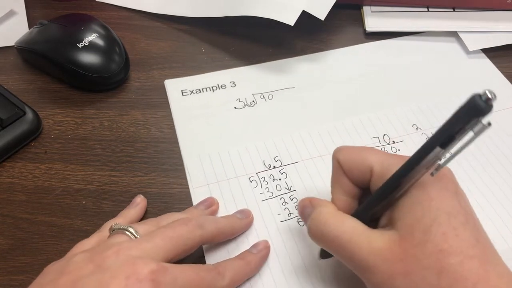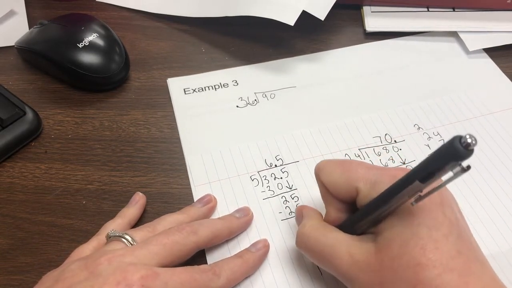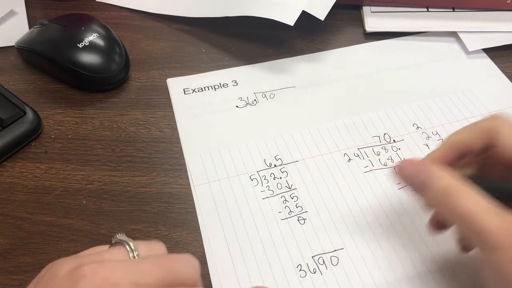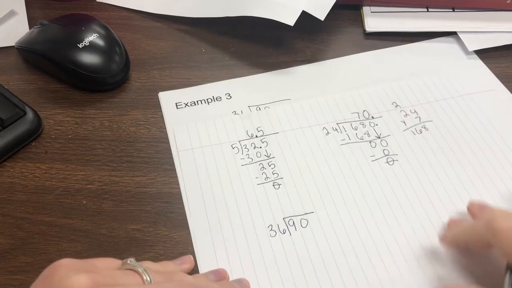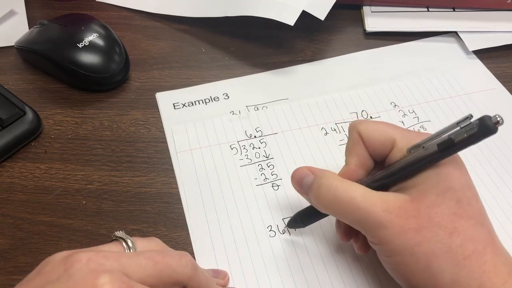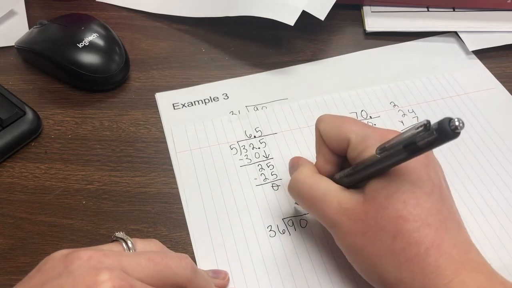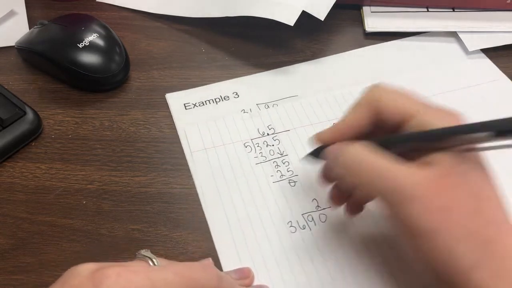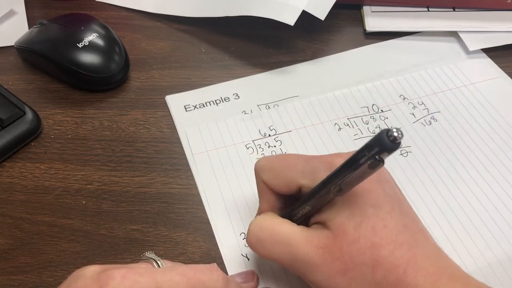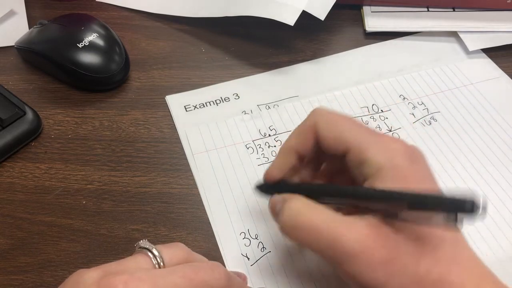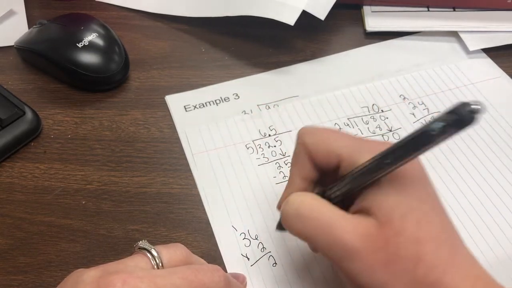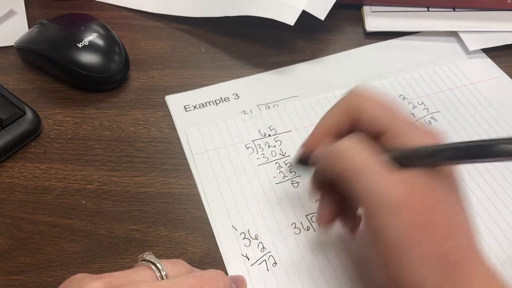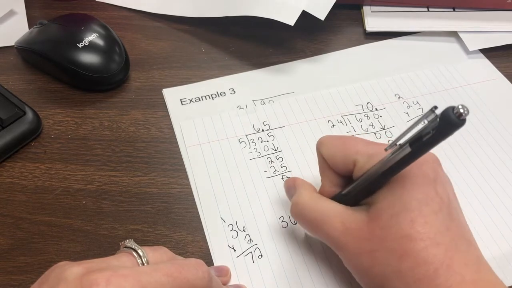And so now I'm going to divide 90 by 36. So how many times can 36 go into 9? It can't, but 36 can go into 90 twice. So now I can come to the side and multiply 36 times 2, or you could do it in your problem as well. But a lot of my students like to come off to the side. So 2 times 3 is 6, plus 1 is 7. So that does give me 72.